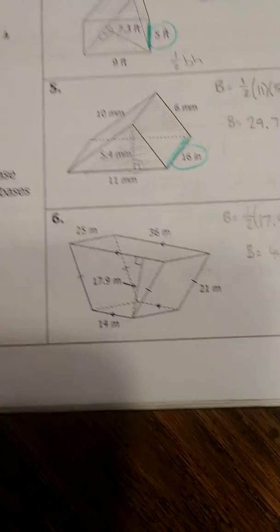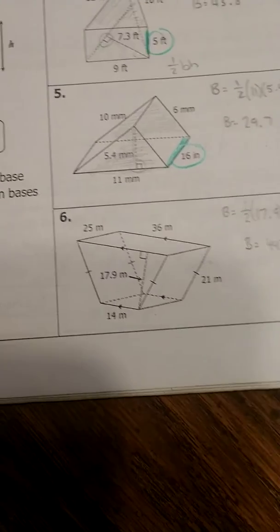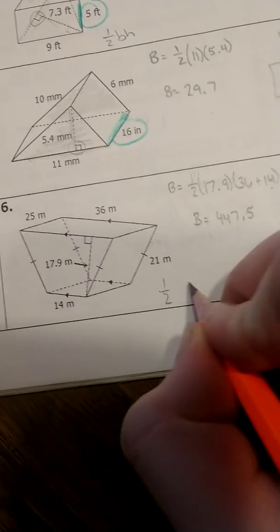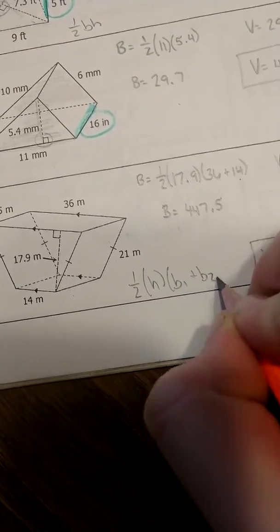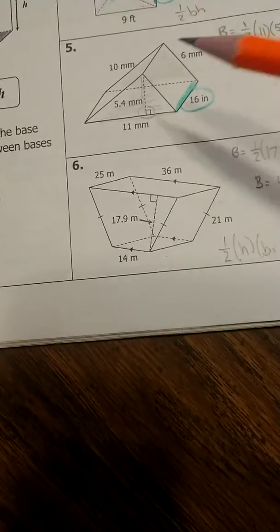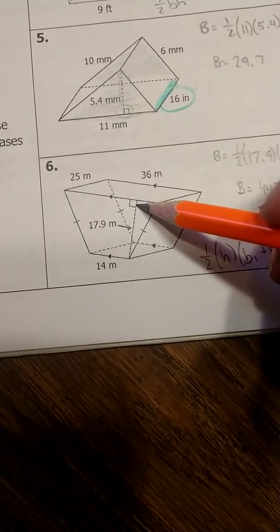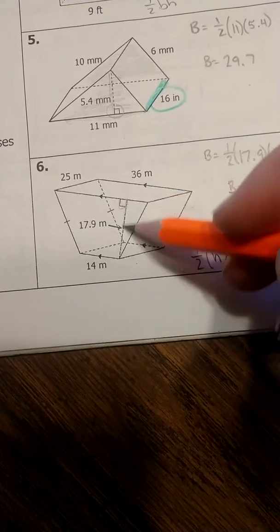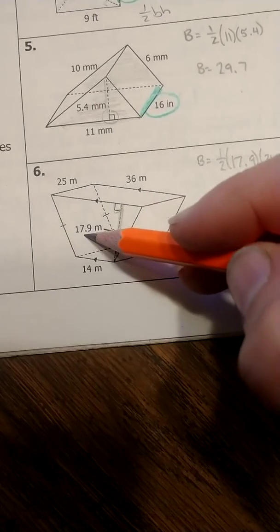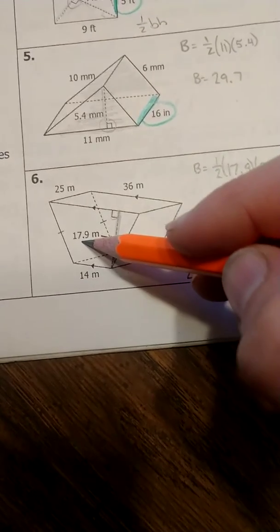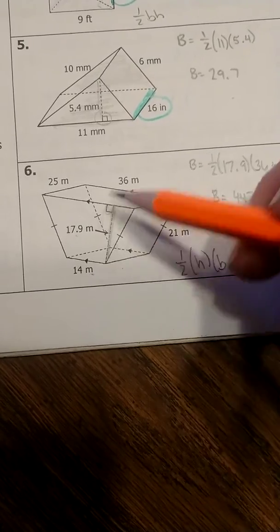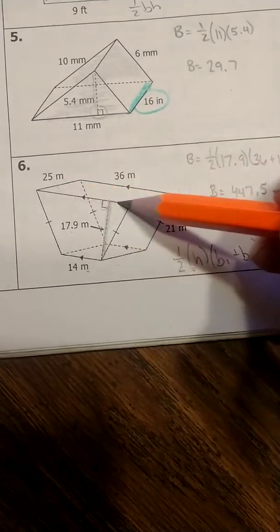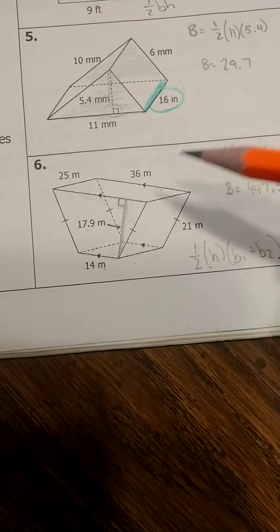And lastly on the front page is number 6. Number 6 is a trapezoidal prism. Trapezoids, the fun area formula. So 1/2 times your height times base 1 plus base 2. The height of the trapezoid has to make a 90, so you're talking about this 17.9. Base 1 and base 2, remember, it does not matter which order you write it in. You've got 14 is one and 36 is the other, because if this is 36, then this is 36.